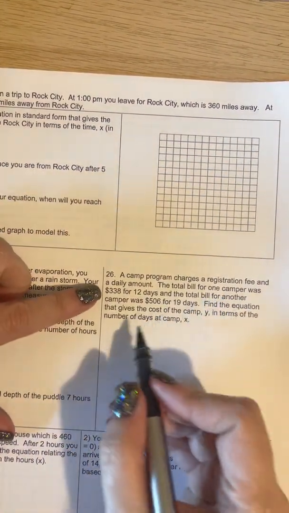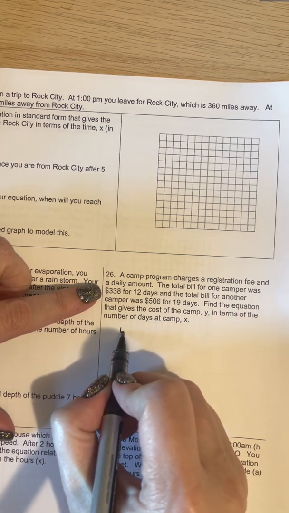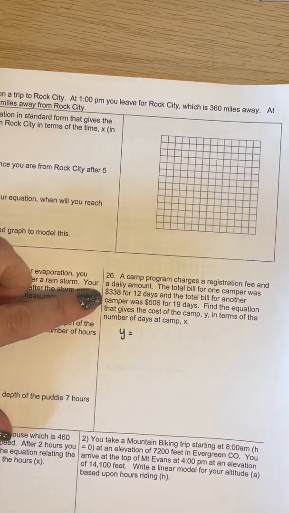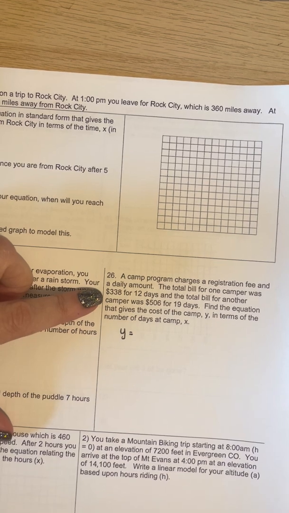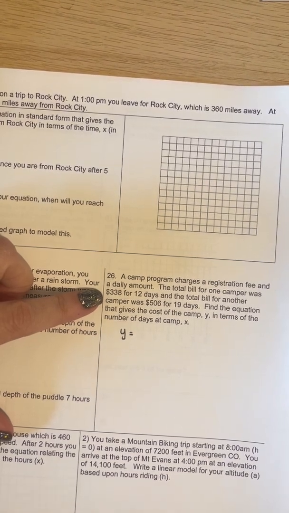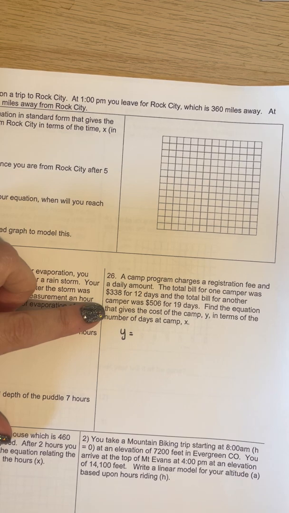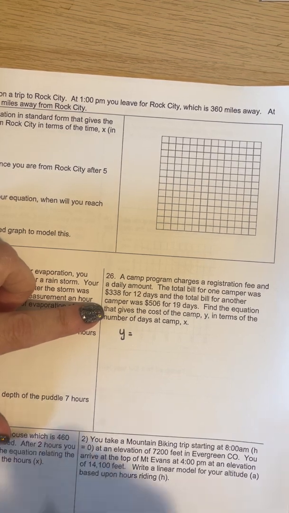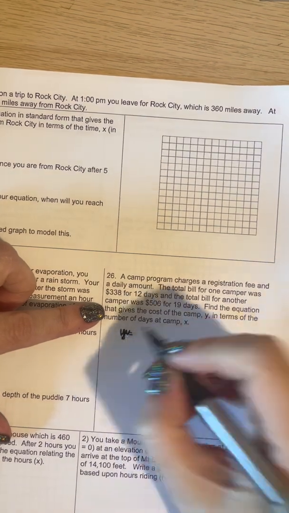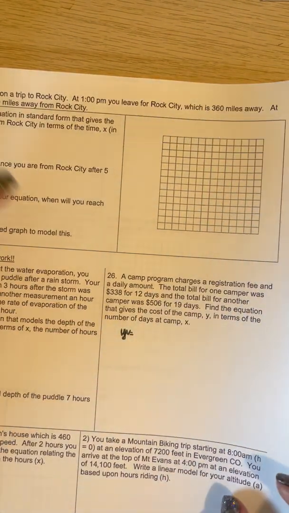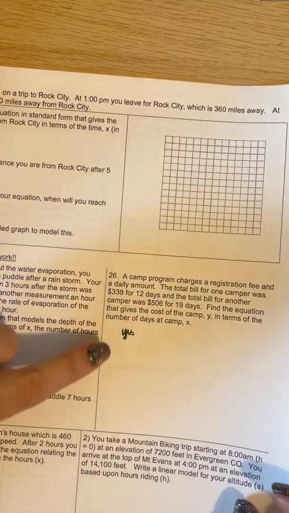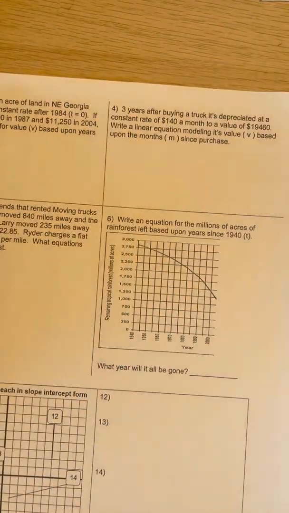We've got the total bill for one camper. So I'll call this y equals, okay, and let's see what it says. It says it's $338 for 12 days. And the total bill, so let's see, we've got to write some kind of an equation that we're going to be able to come up with. No, I want to leave that one for you because I really feel like you guys are going to like that one. It's not a super tough one and it's kind of interesting. So do 26. I don't want to ruin that one.